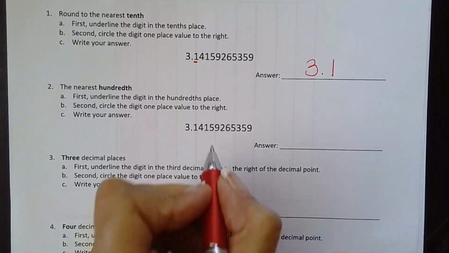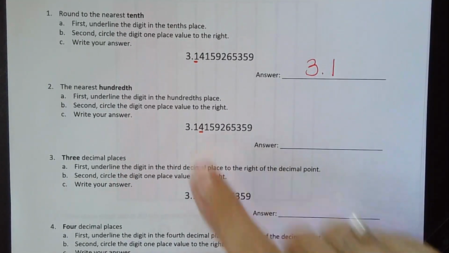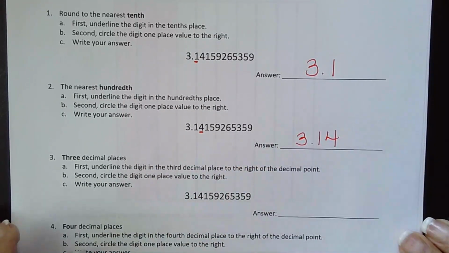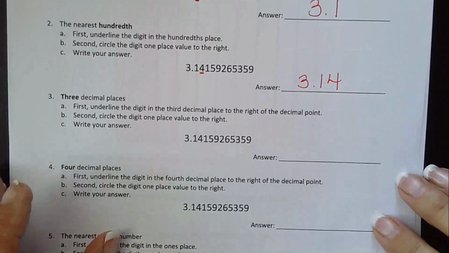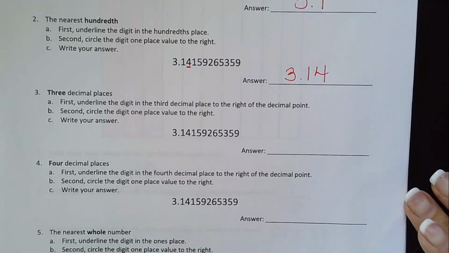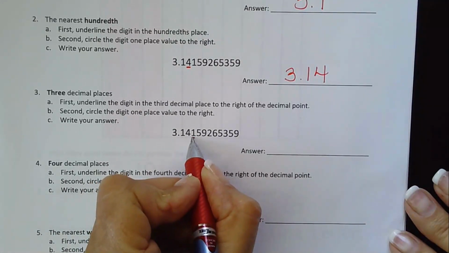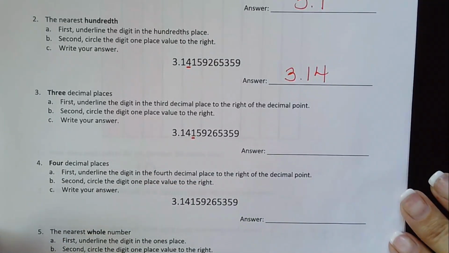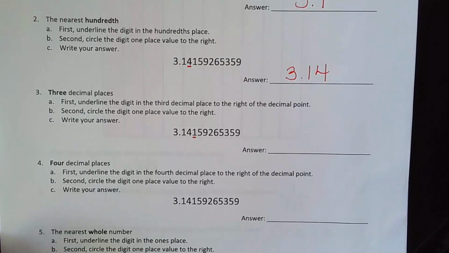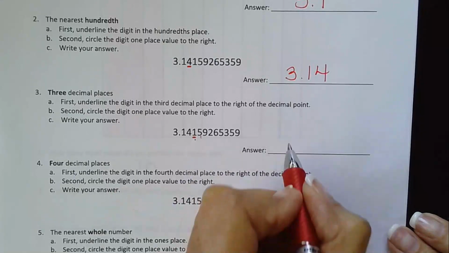Hundredths place, does it stay 4 or become 5? The number after it's 1, so it stays 1. Or excuse me, stays 4. 3 decimal places, so sometimes they'll say thousandths place, sometimes they'll say 3 decimal places. So 1, 2, 3 decimals. So I ask myself, does it stay 1 or become 2? Only choices ever, stay or go up 1. Because it's followed by 5 or larger, that's going to become 2.